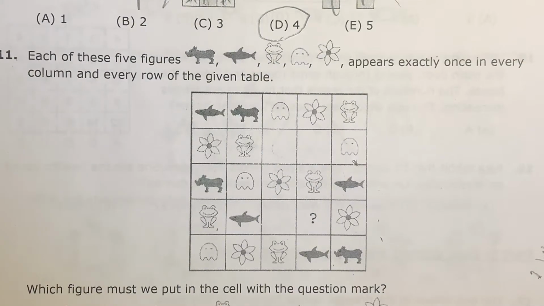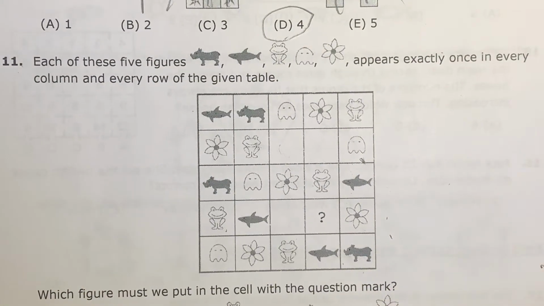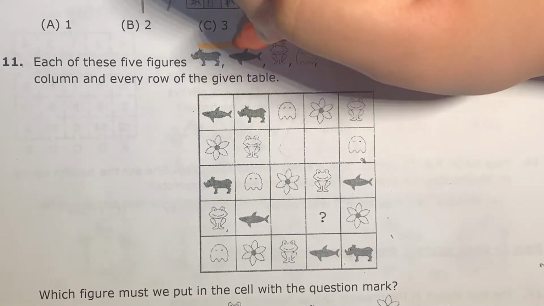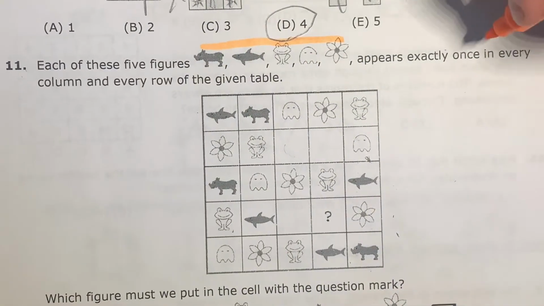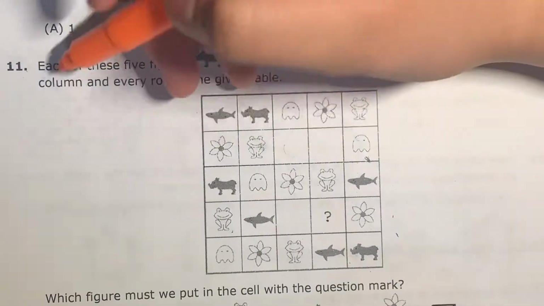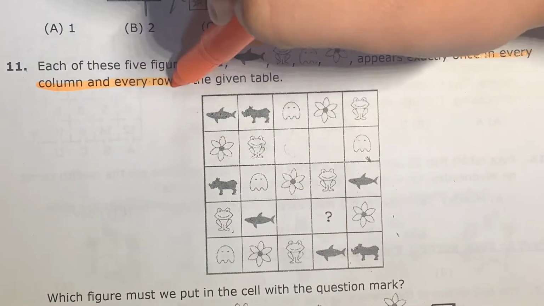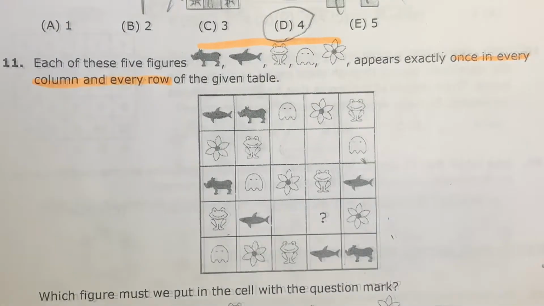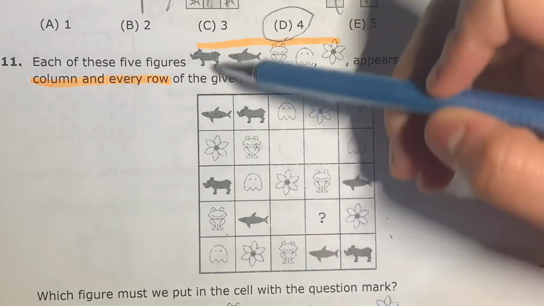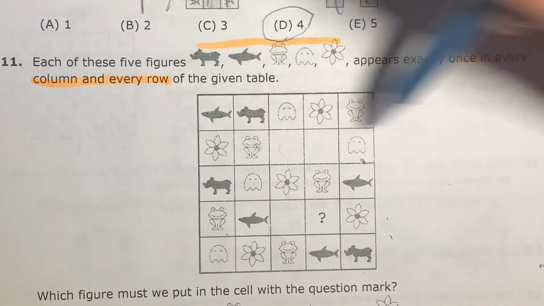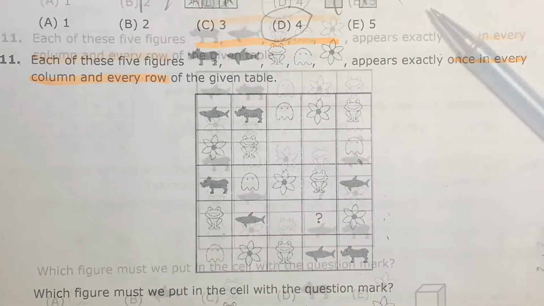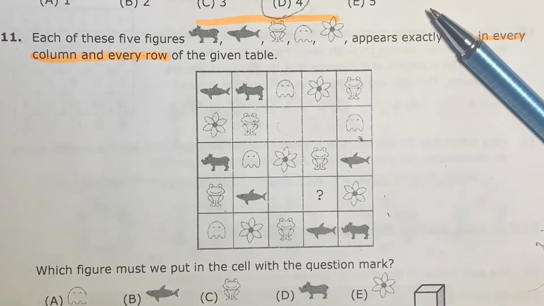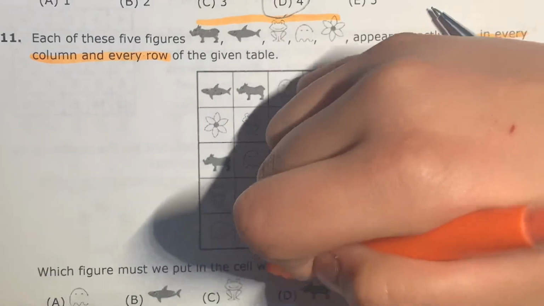Now let's go to number 11. Each of these 5 figures, I'm not gonna highlight so you can see, appears exactly once in every column and every row of the given table. Column is the vertical and the row is horizontal. Okay, so let's start. Which figure should we put in the cell with the question mark?